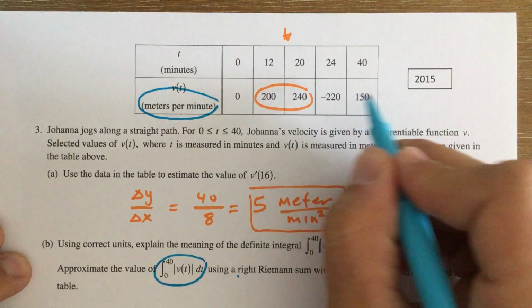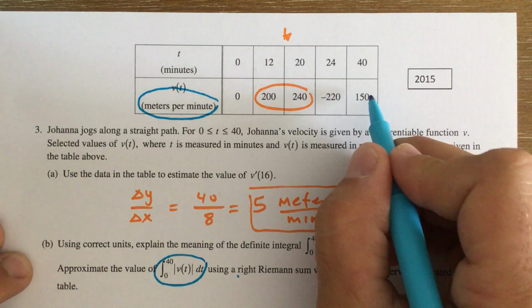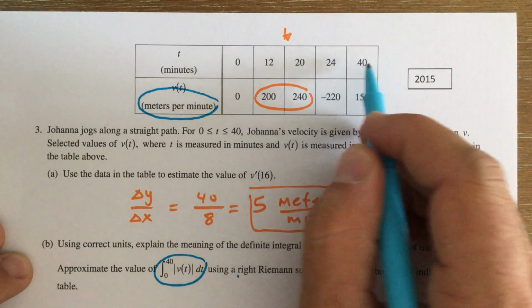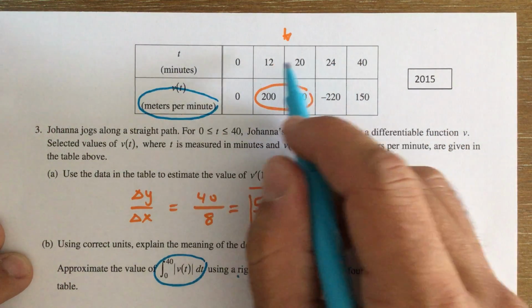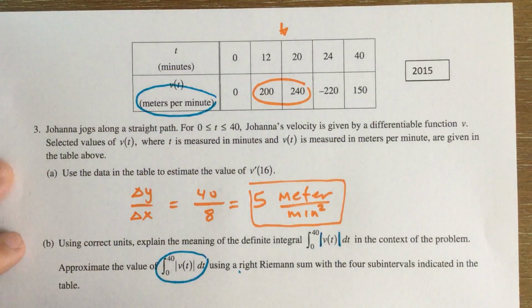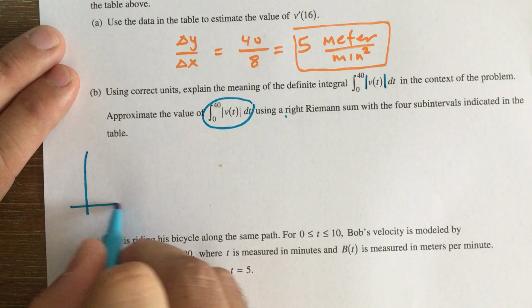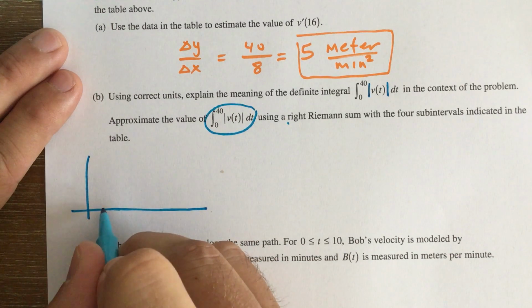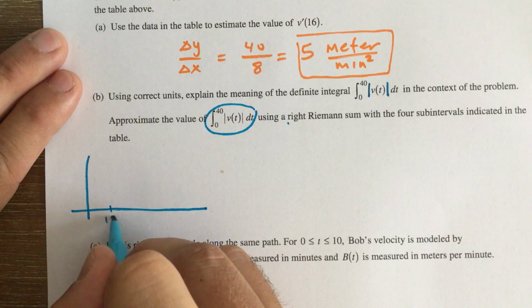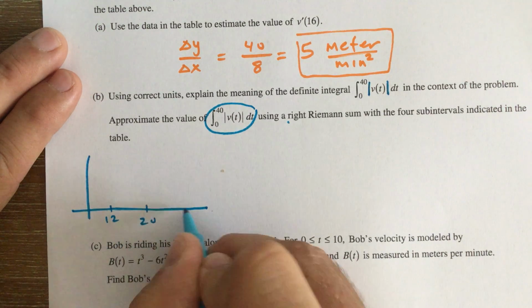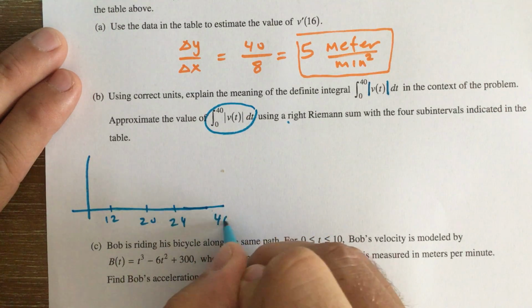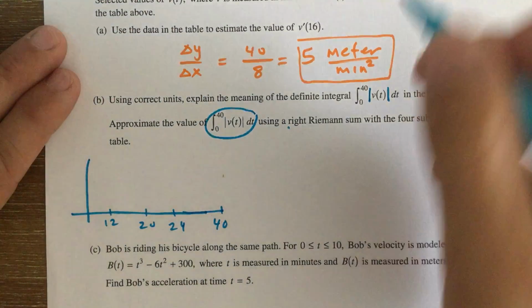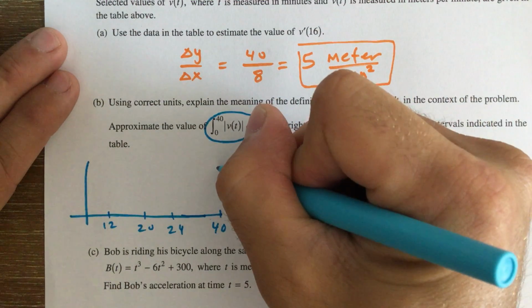Right? So like I've said before, you might be able to, starting on the right side, just start figuring out the base of the rectangle and the height, and then the base and the height, and the base and the height. But once again, I'm just going to plot some points real quick. All right, so over here, looks like I need 0, I need 12, I need 20, 24, and 40 is going to be a little bit further down, right? And then this point is going all the way up to 150.